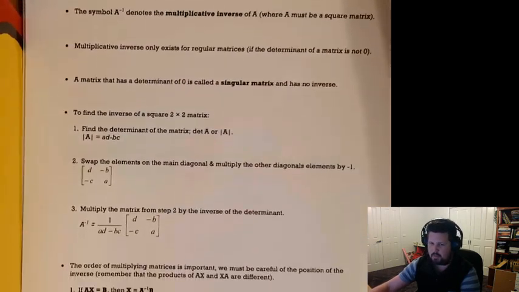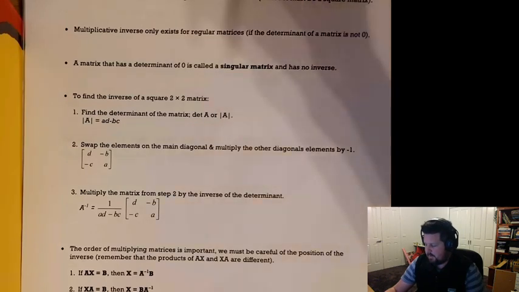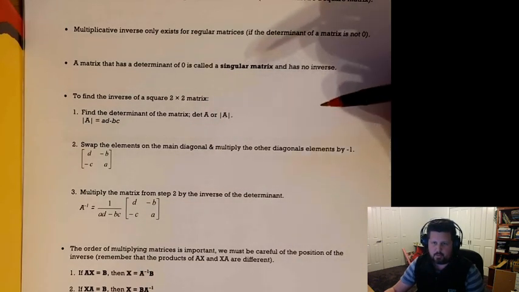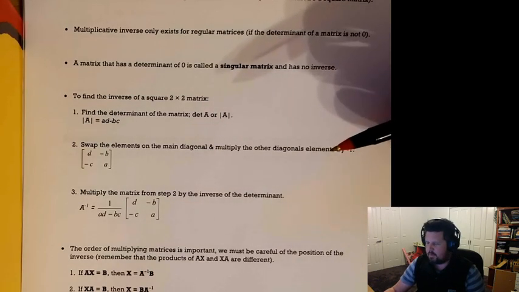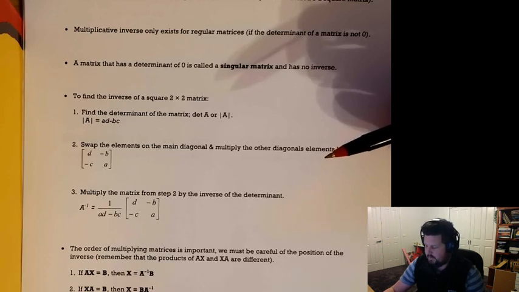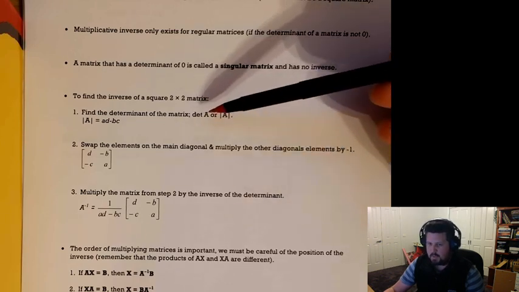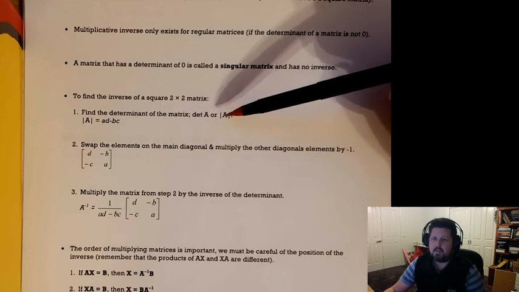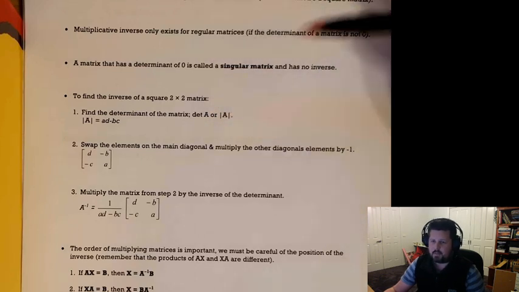So here are the steps that we need to use to find the inverse of a 2 by 2 matrix. First thing we need to do is find what's called the determinant of the matrix. Whether they ask you to work out the determinant of the matrix, or whether you see a little det with a capital A, or the A with little bars around it, they are all different ways we can say, hey, what is the determinant of the matrix?